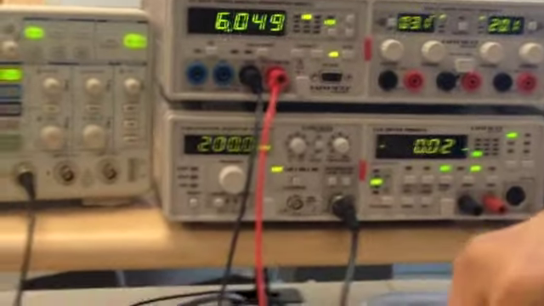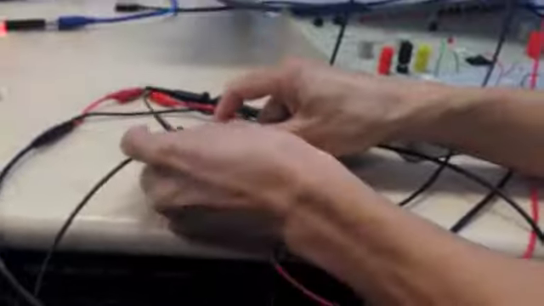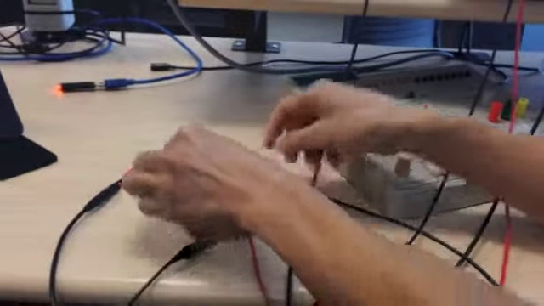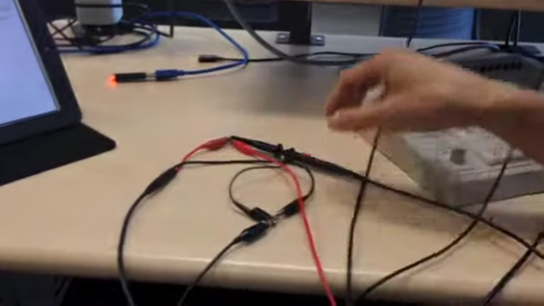After that I connect all the negative lead cables and all the positive lead cables.